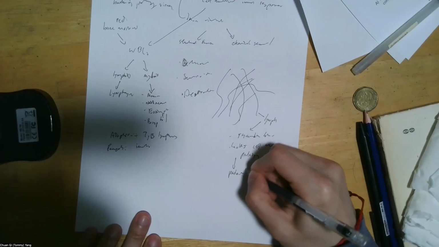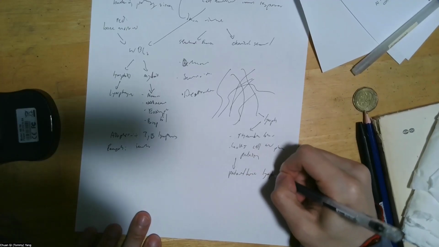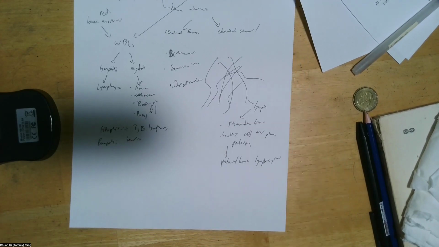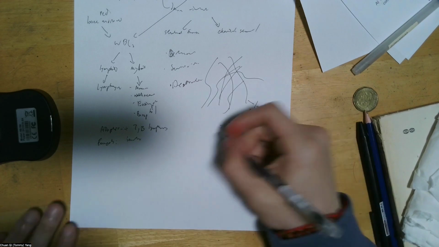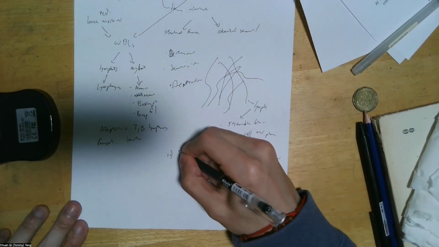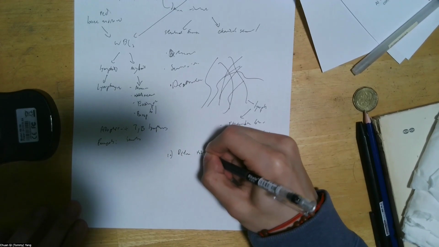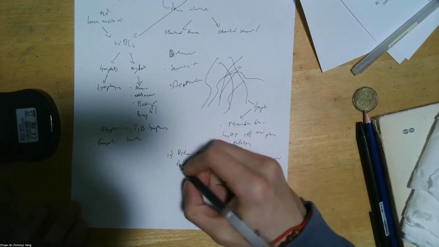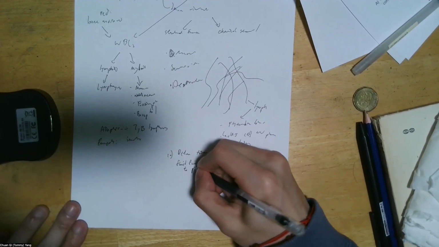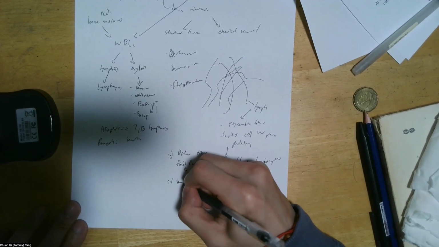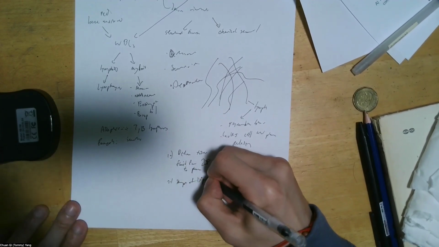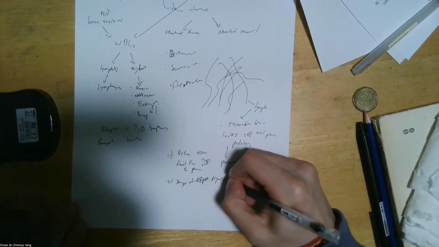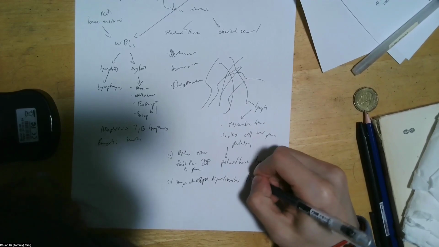The lymphatic system is not synonymous with the immune system. It also has non-immune functions. One is to return filtered fluid from interstitial fluid to plasma, and the second is transport of digested and absorbed lipids.